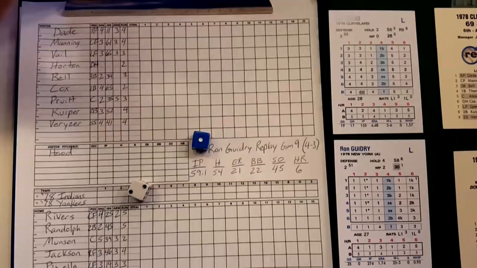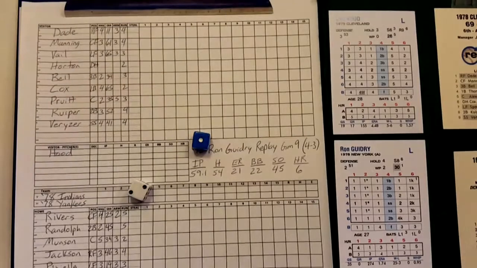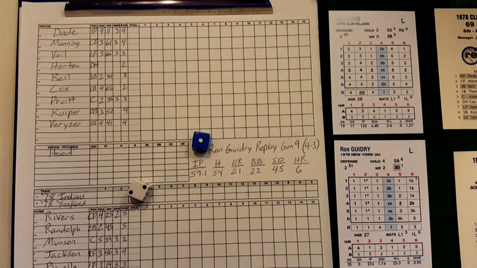Where did my other D6 go? There it is. It's behind the charts, or the trifold there.